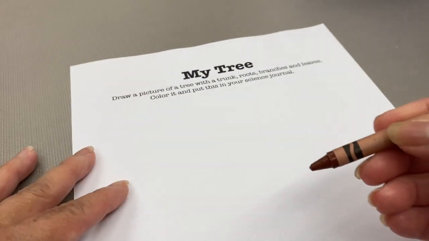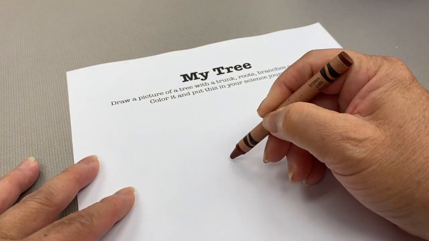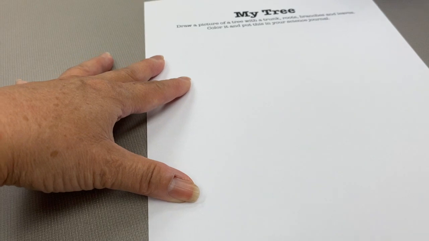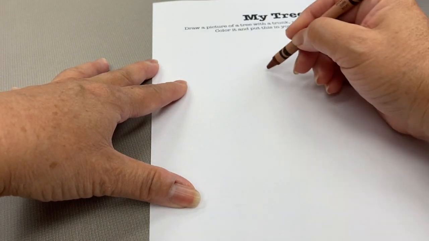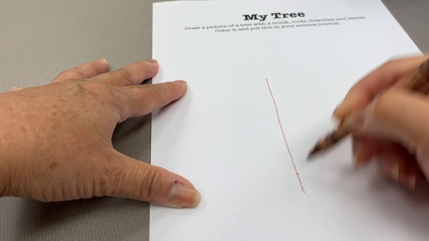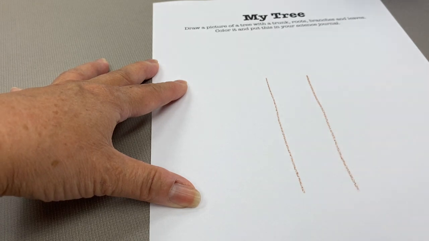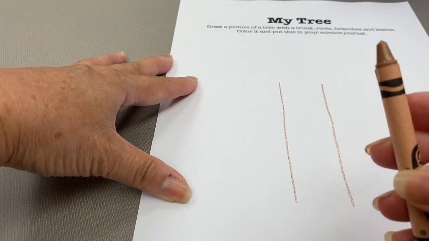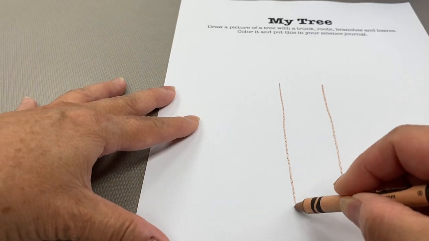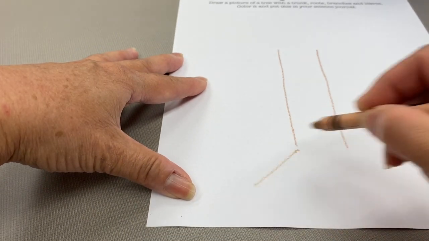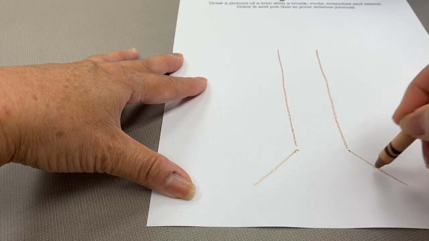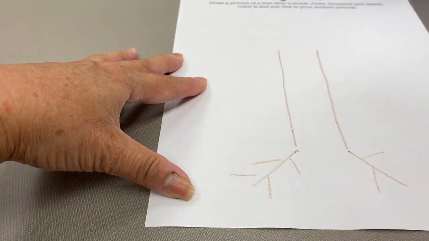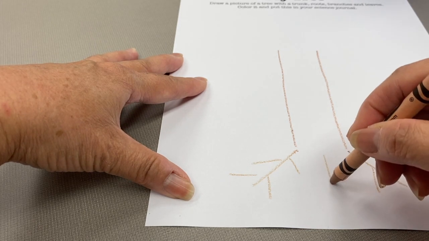So first I'm going to start with the darkest brown I have, which is just a plain brown. And I'm going to draw a trunk, which is basically just 2 sticks, like so. Then I'm going to take my lighter brown and I'm going to make roots, which is just some lines on the bottom here, and give it some branches because roots have lots of branches coming out, like so.